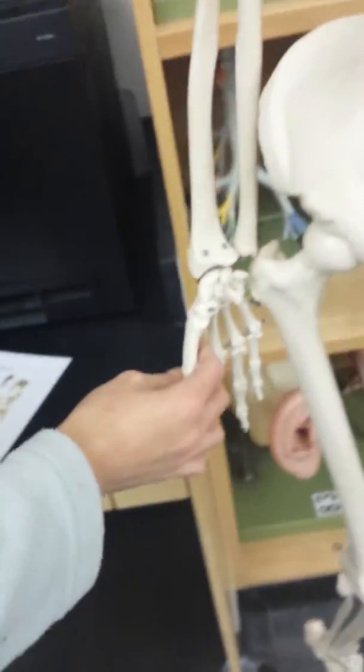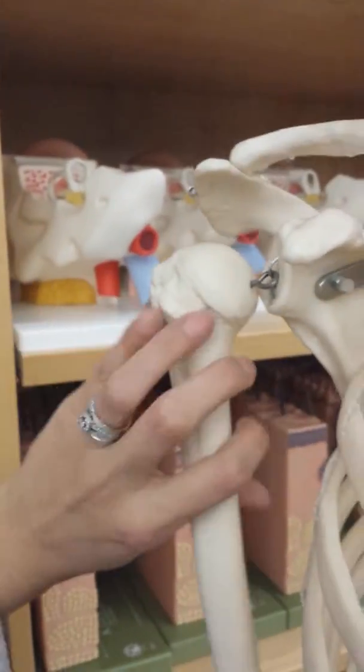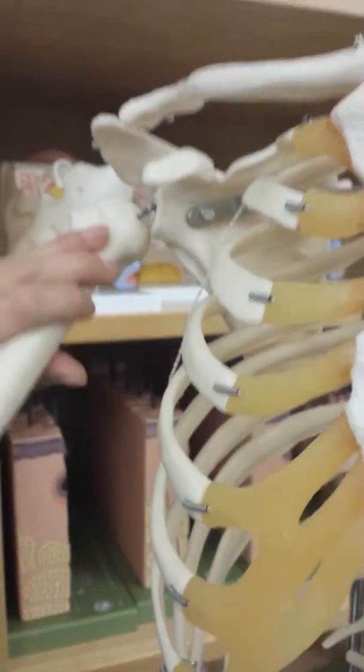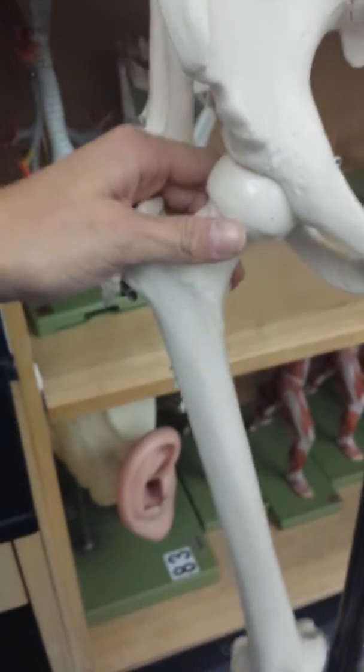And then the ball and socket joint would be the glenohumeral joint. It's the one that has the most movement available of all joints, and then also right here in the femur.